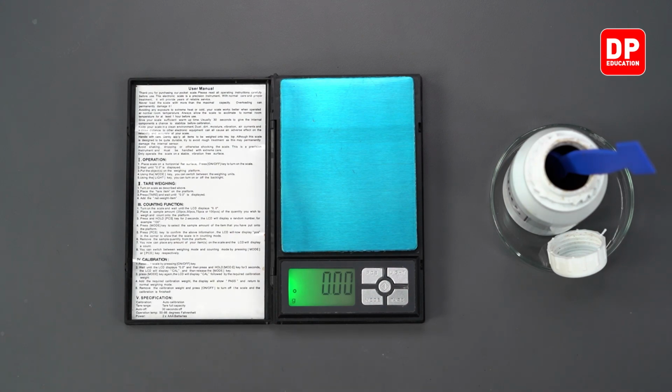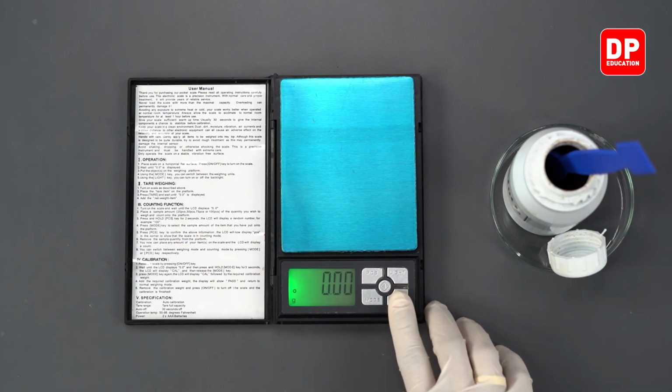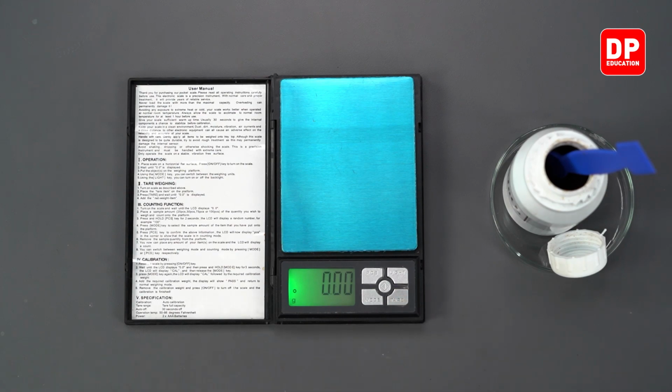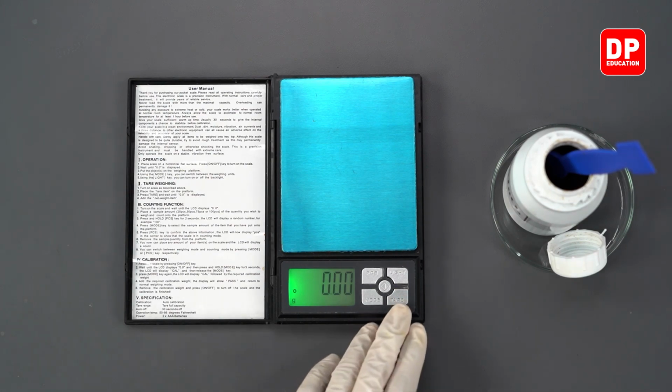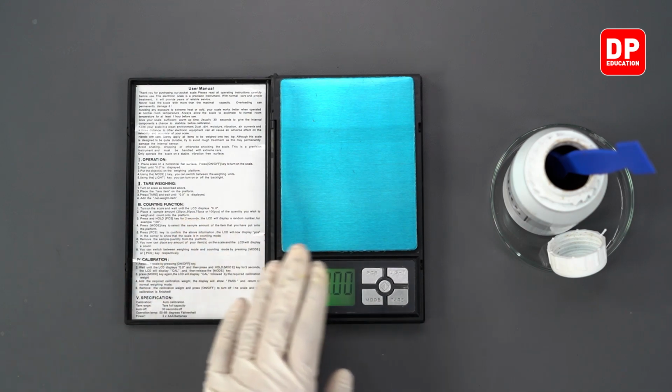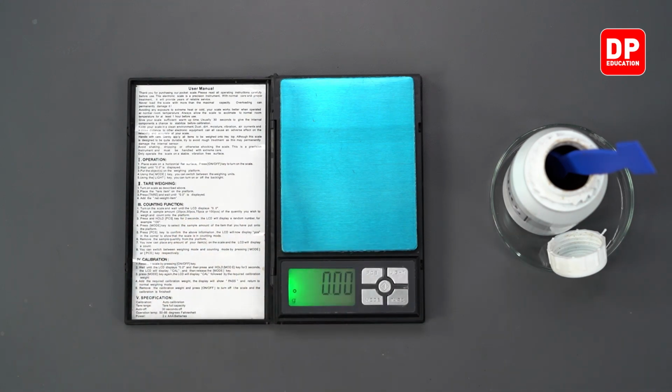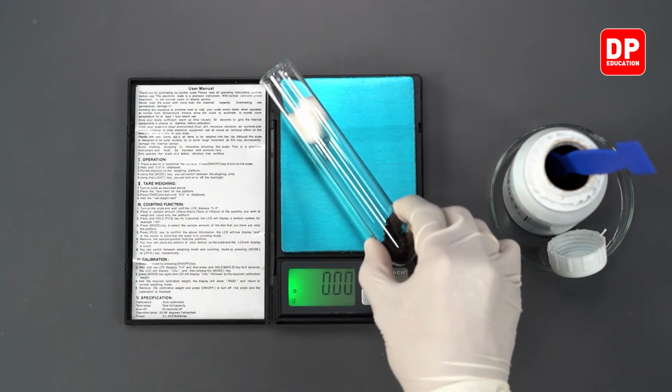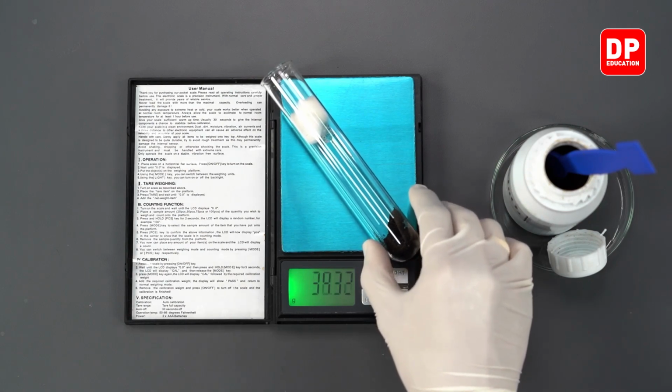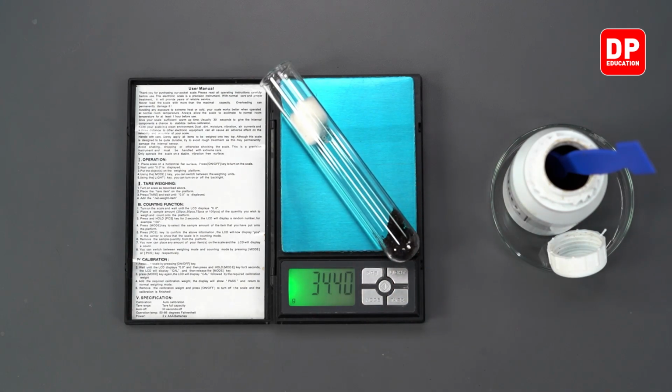When we are doing this, we have to make sure the digital balance reads 0, and after making sure that it reads 0 again, we are going to place this entire boiling tube along with potassium permanganate and the cotton wool piece in it.